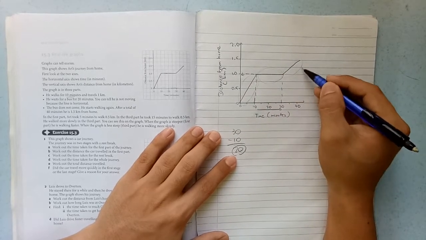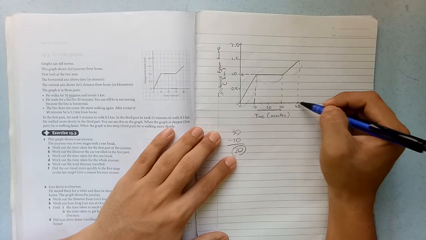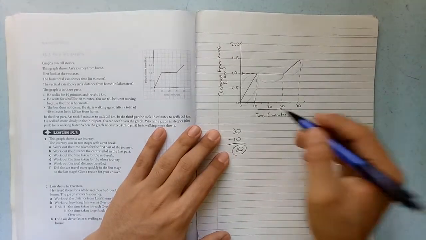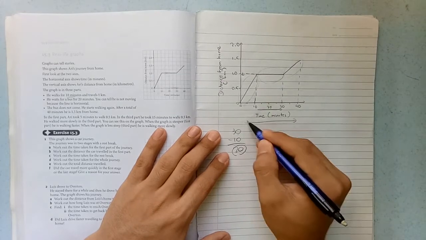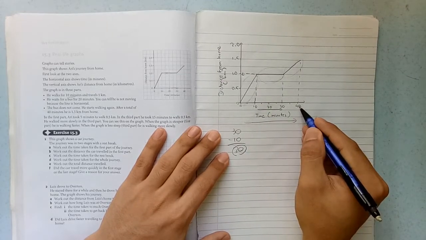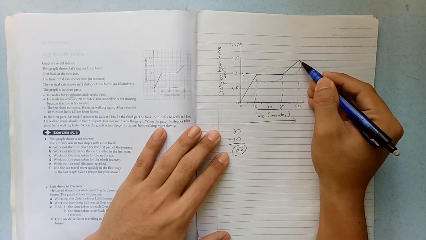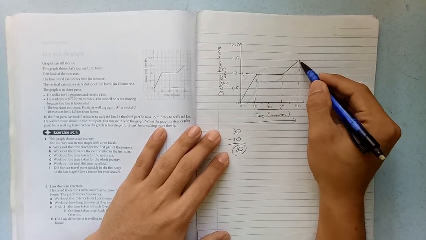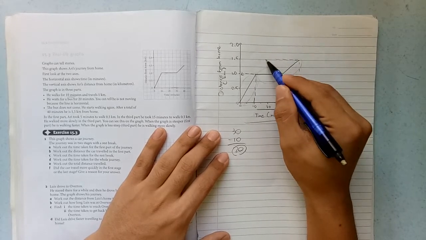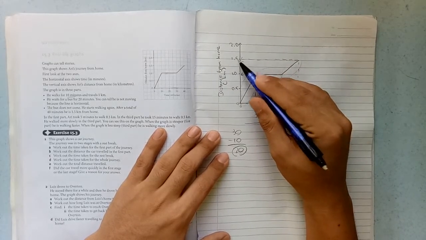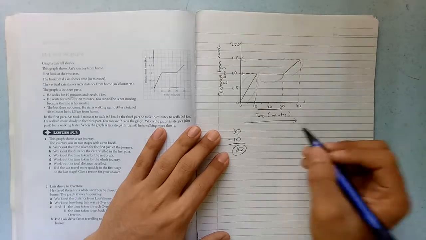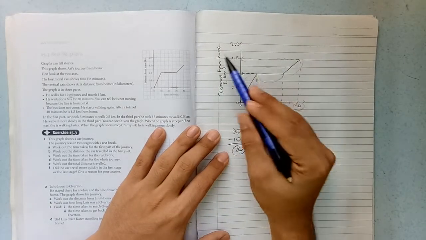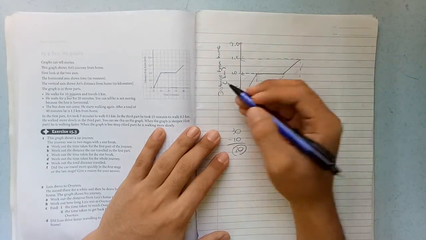So they are talking about the third part. In total he has walked for 40 minutes. Why? Because the line stops here, so that's why we know that it stops at 40 minutes. And then when you look at it, it is 1.5 kilometers. So in 40 minutes he has walked 1.5 kilometers.